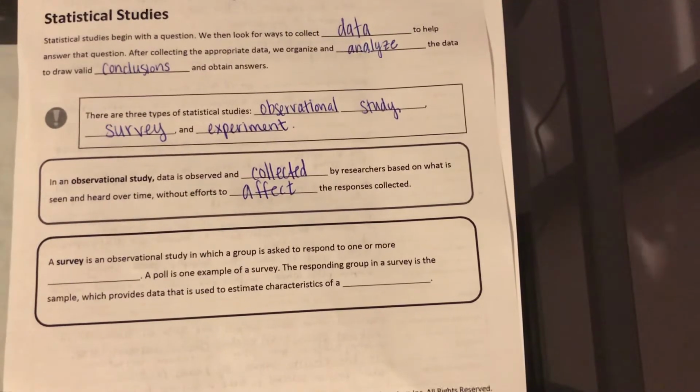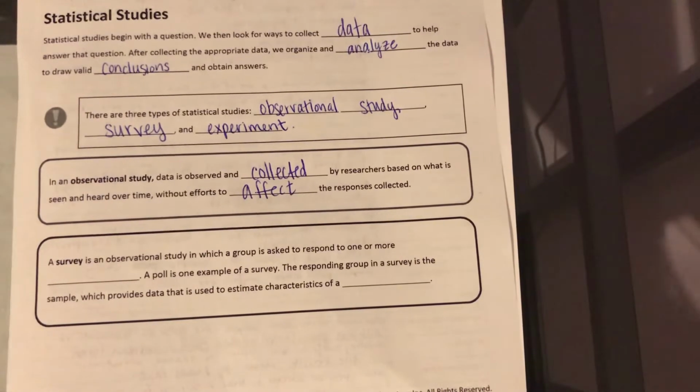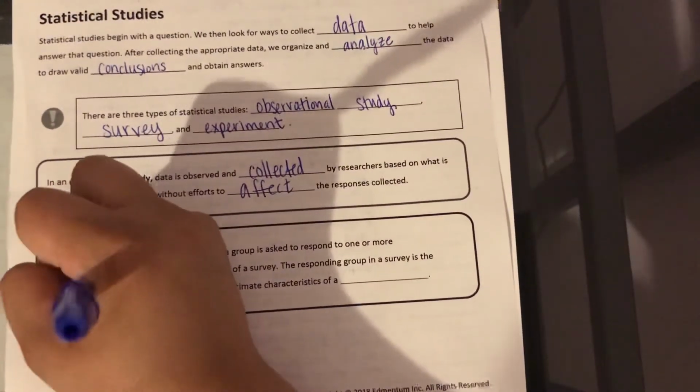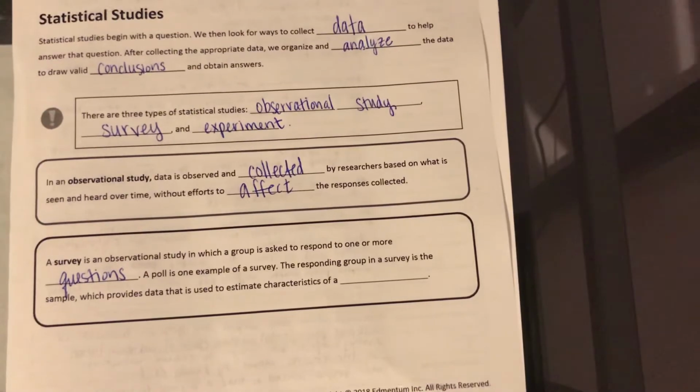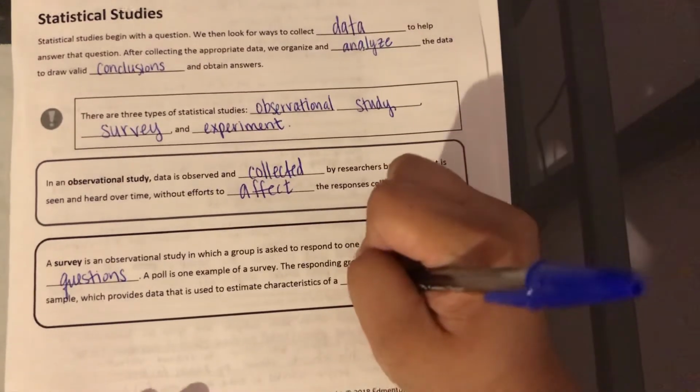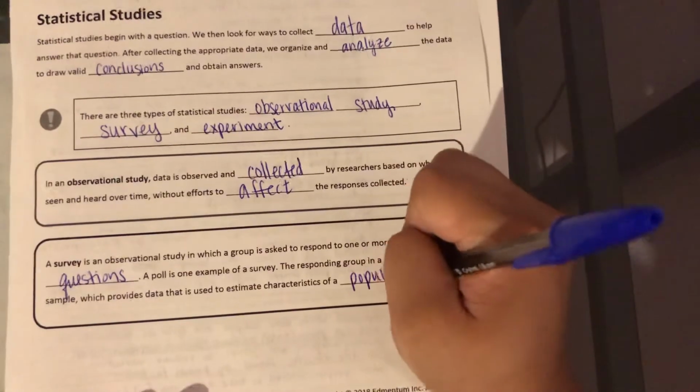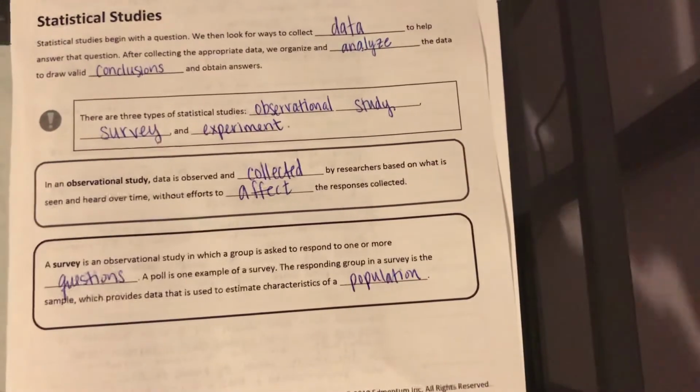A survey is an observational study in which a group is asked to respond to one or more questions. A poll is an example of a survey. The responding group in a survey is the sample, which provides data that is used to estimate characteristics of a population. Okay, so just to refresh that really fast.